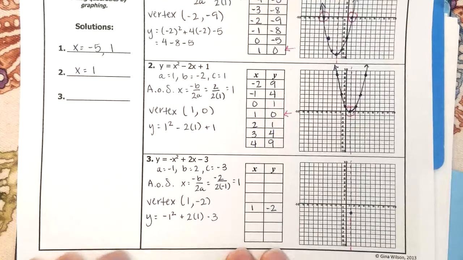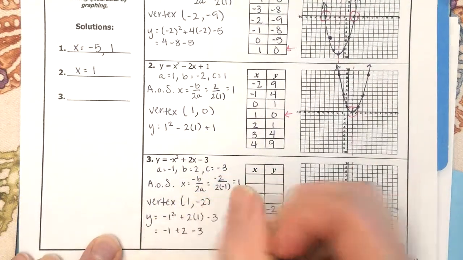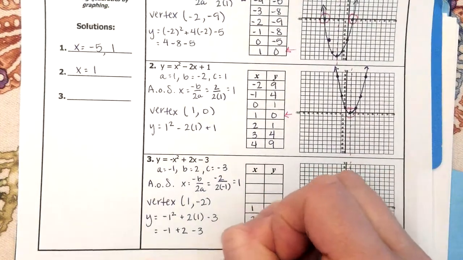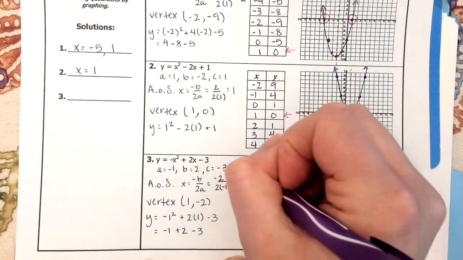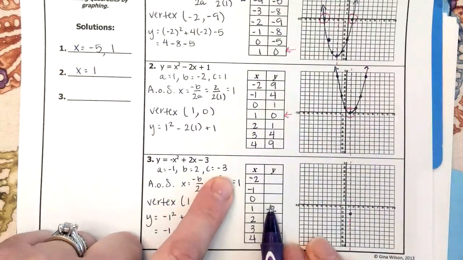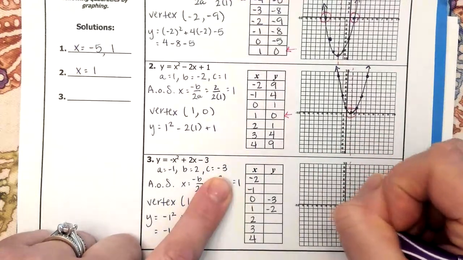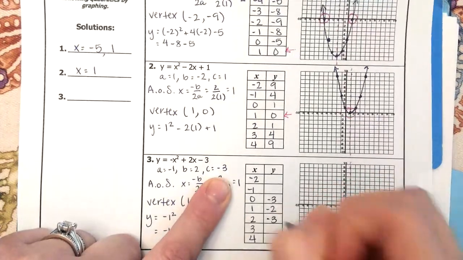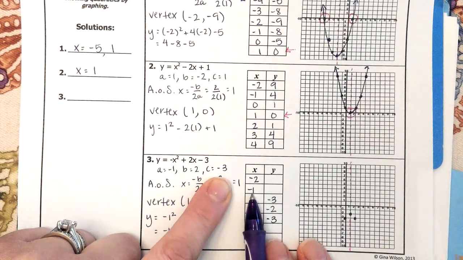Then I'm going to fill in the points around it. So going to the right, I'll use 2, 3, and 4. Going to the left, I'll use 0, -1, and -2. Well, 0 is our y-intercept. That's the C value. So when x is 0, y is -3. Using symmetry, I get that when x is 2, y is also -3. Then I'll plug in -1.